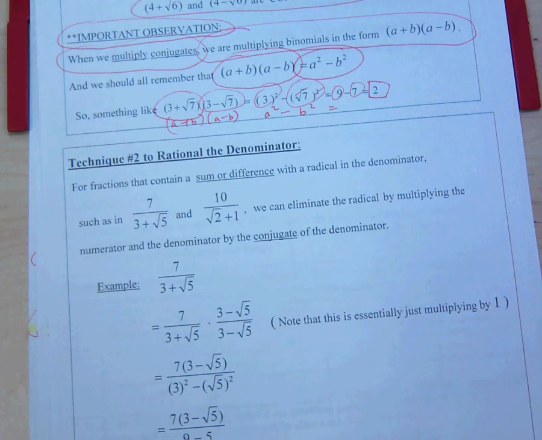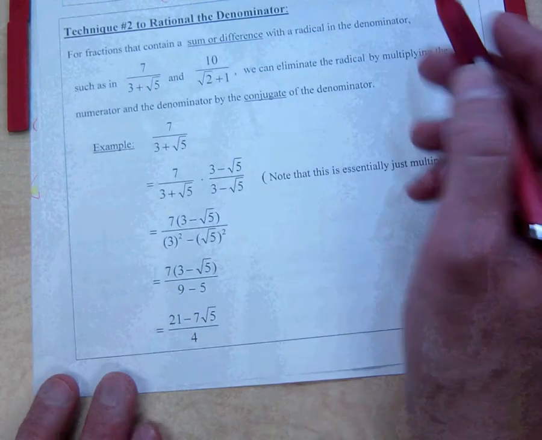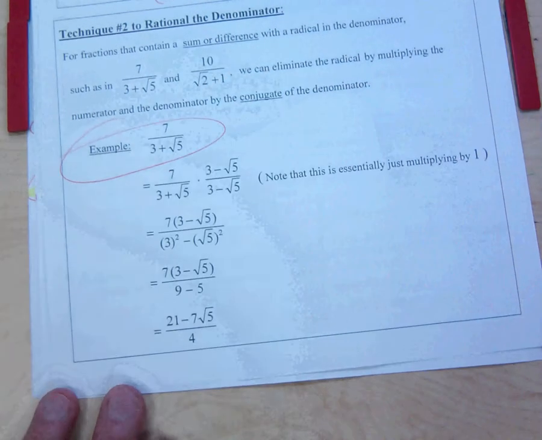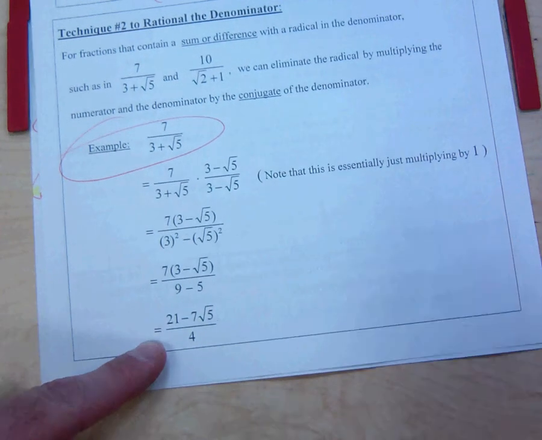You're going to have to show every single step. So when I give you a problem like this, to simplify, if you don't have all these steps, then I know you didn't look at your notes.